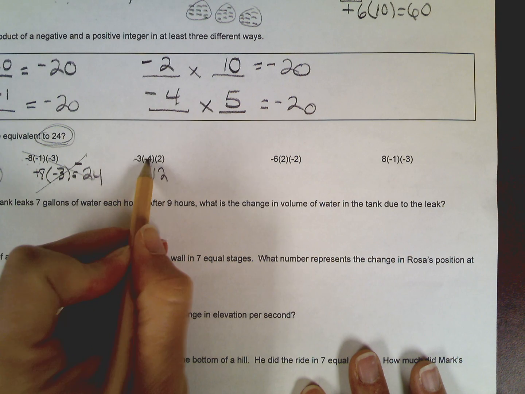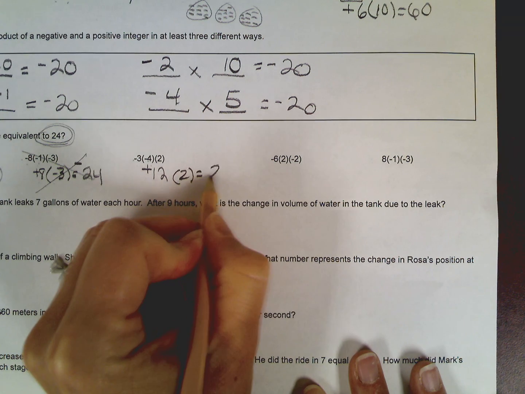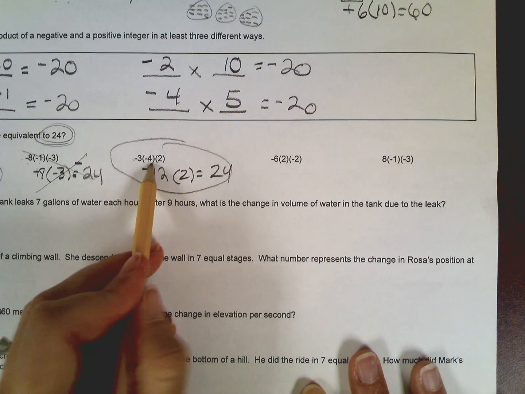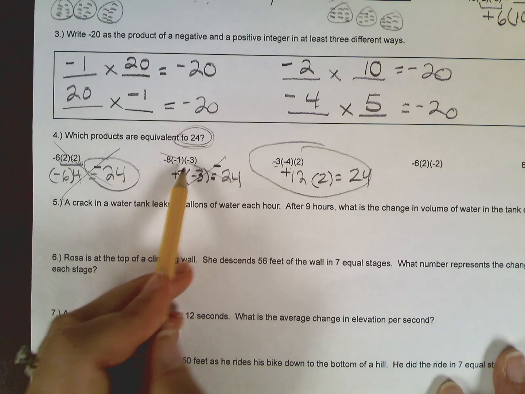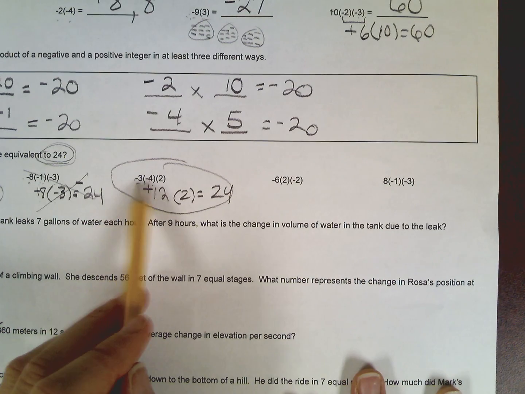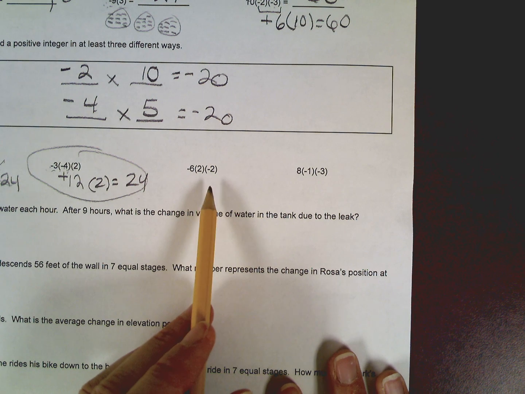3 times 4 is 12, and a negative times a negative is a positive. 12 times 2 is 24, so that one works. Notice I have 2 negatives here. Before I had 3 negatives, and here I had 1 negative. But here I had 2 negatives, so a negative times a negative gave me a positive. Let's look at these last 2.